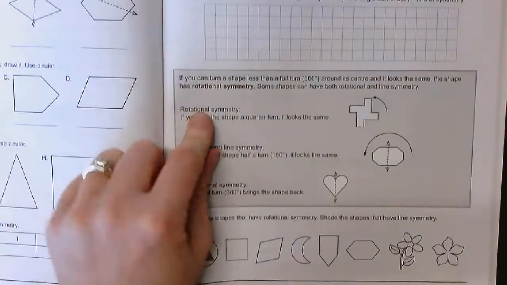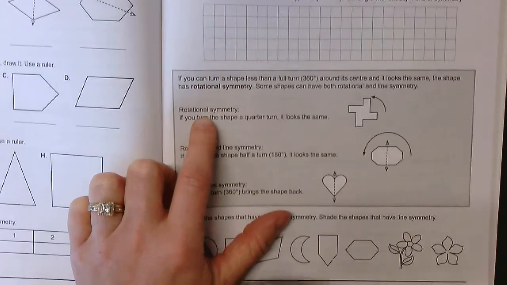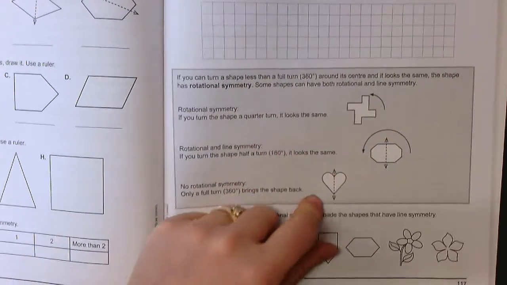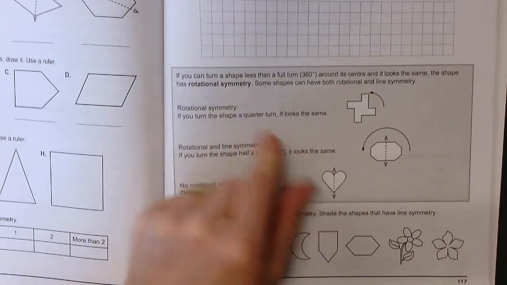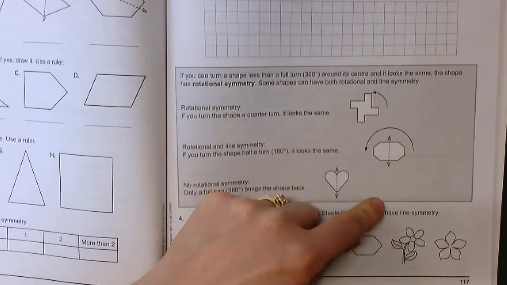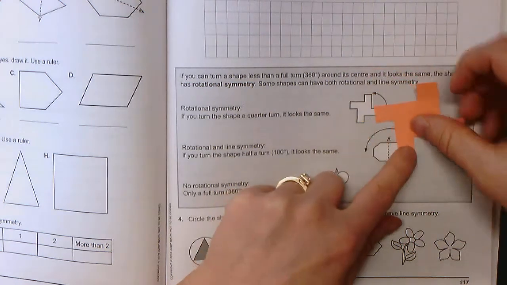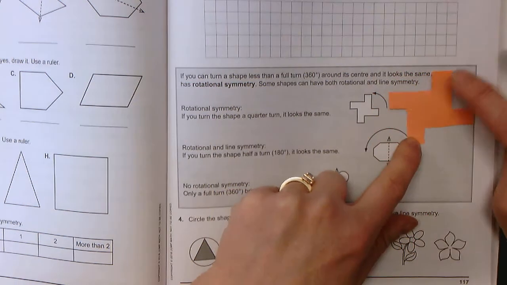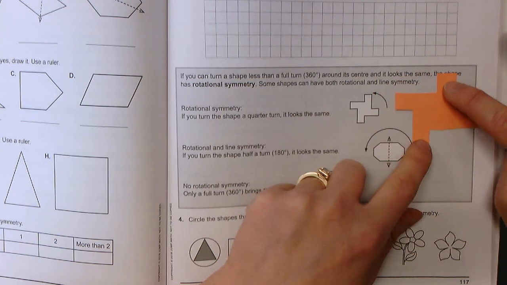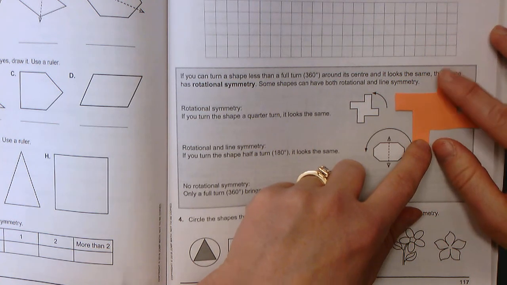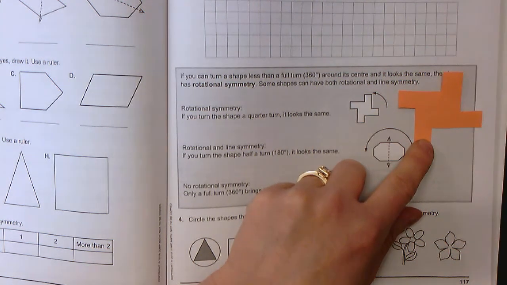For this one, we have 3 different shapes here, and each of these shapes is different. We have to think of our shape turning 360 degrees, and pay attention to what's happening when we turn it.